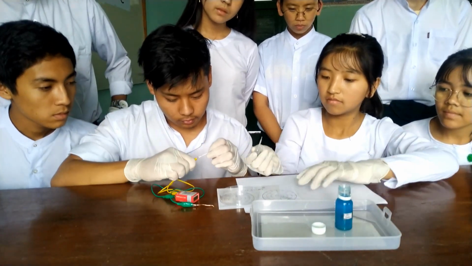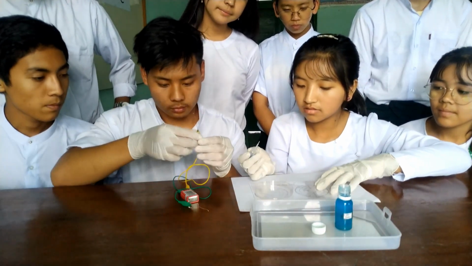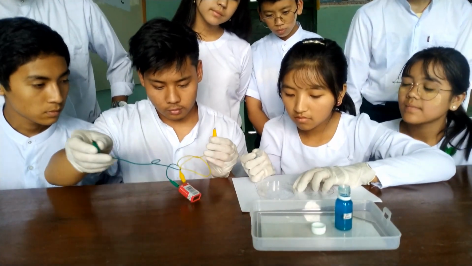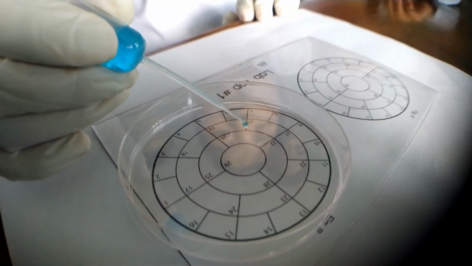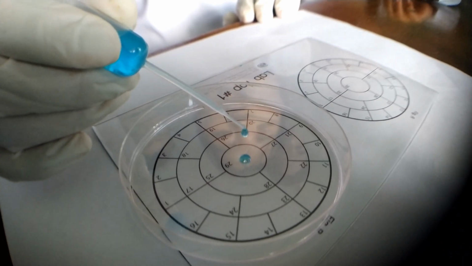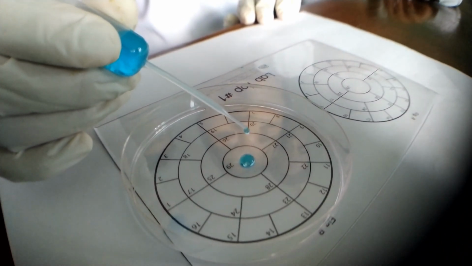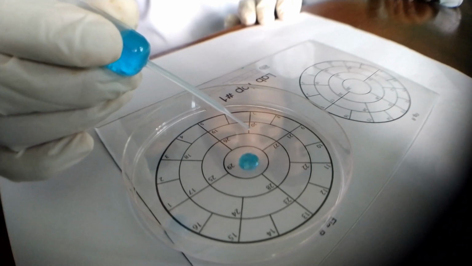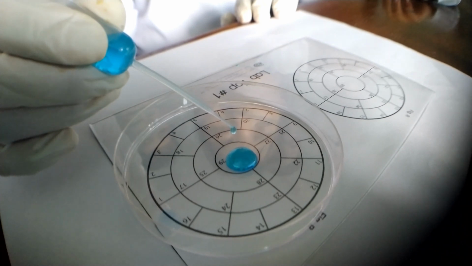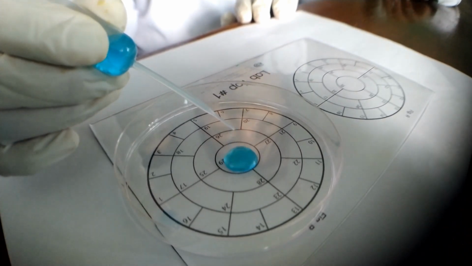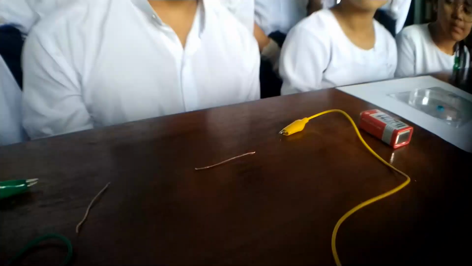And here's the experiment procedure. Before we do this experiment, we need to wear gloves to avoid direct contact with chemicals. First, place the petri dish on figure B of the lab sheet and put 10 drops of copper(II) sulfate at the center, that is number 29, using a microdrop pipette.